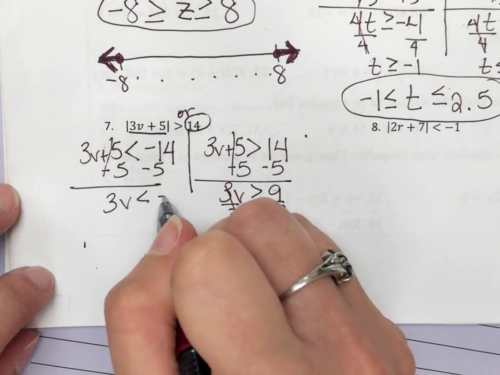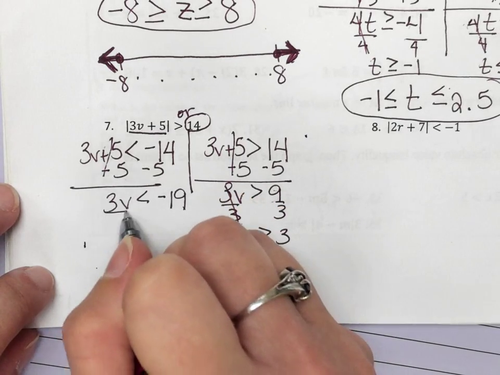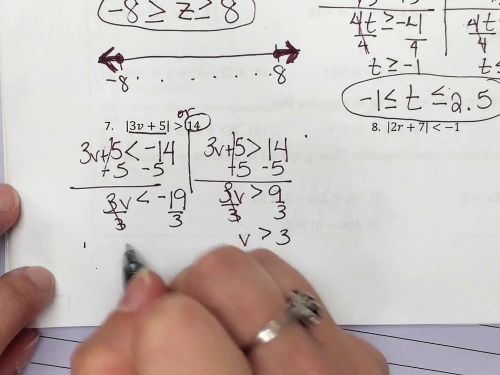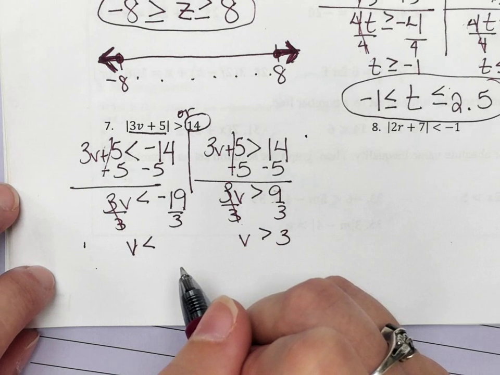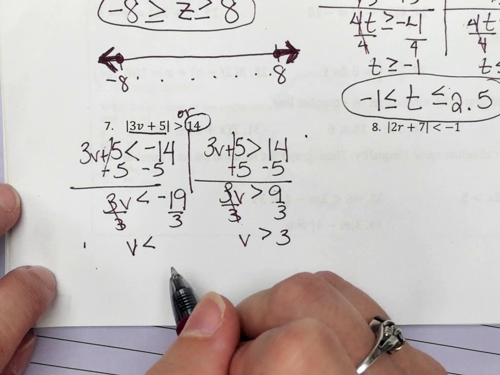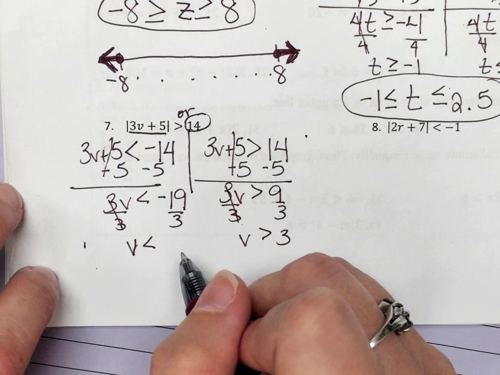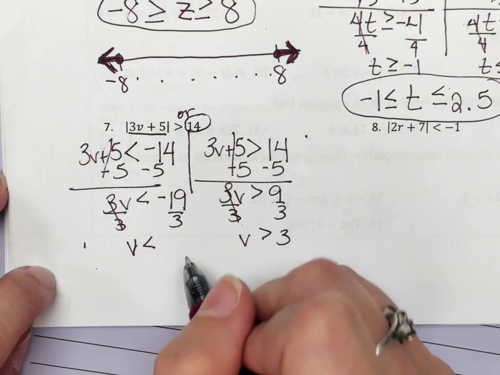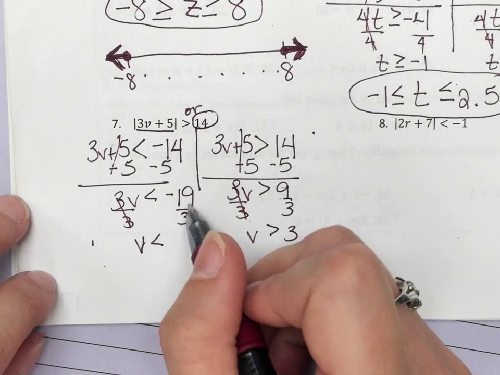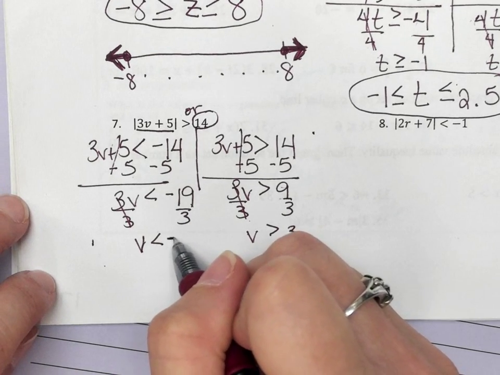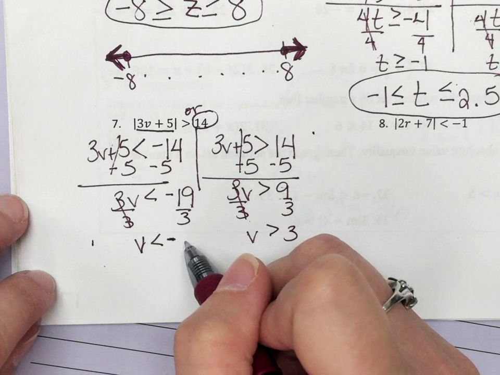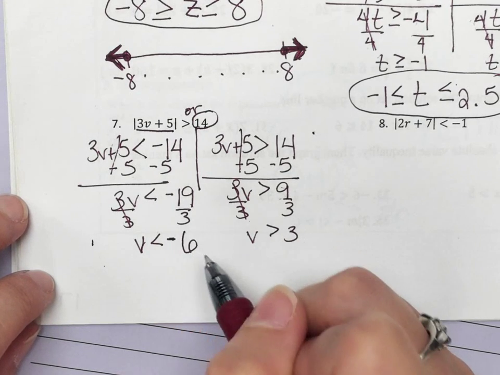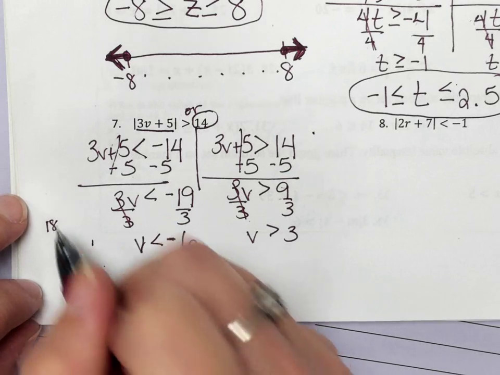Ooh, this one's going to be a decimal. It's not a terminating decimal, right? It should be negative 6.33333333. So how many times does 3 go into 19 evenly? 6, right? 3 times 6 is 18.